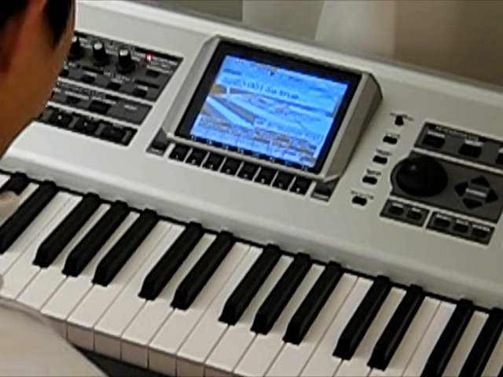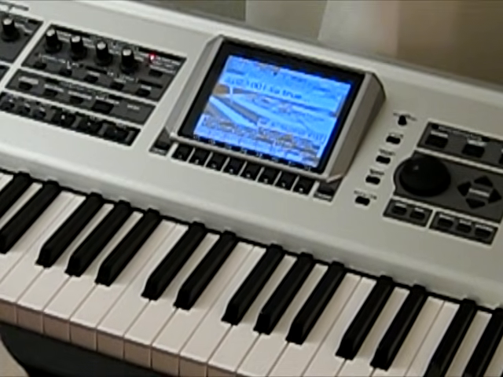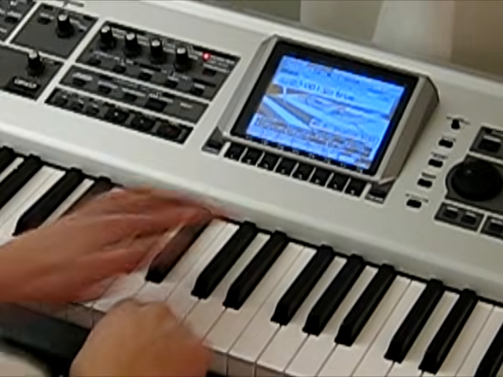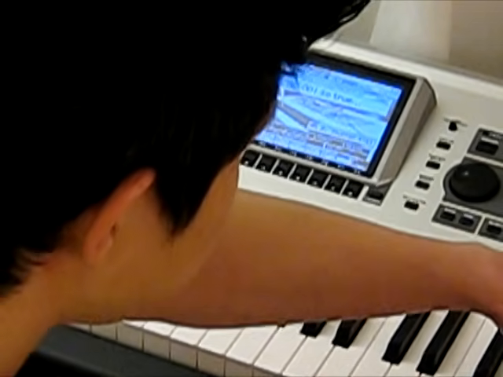So we'll first start with C. Find any two black keys and go directly to the left and play that note. That is C. We'll find the next C. Two black keys, we'll find the next C, and so on.